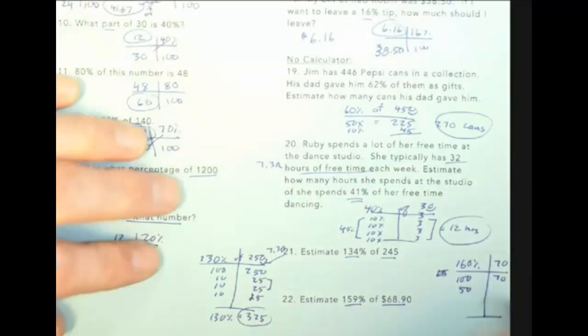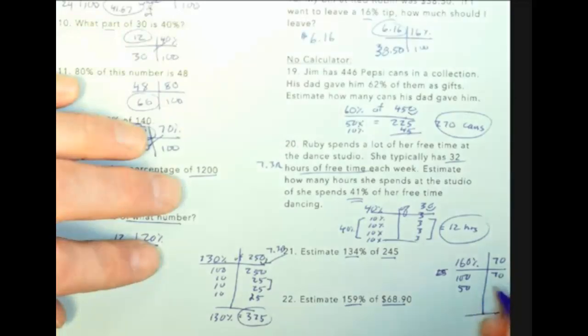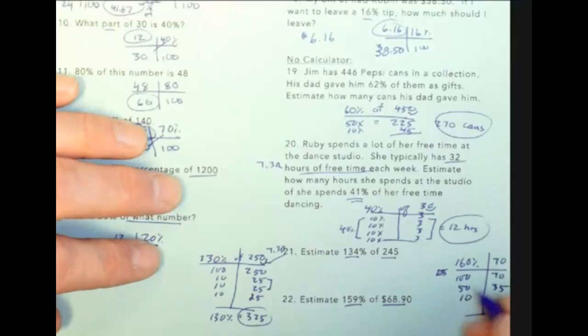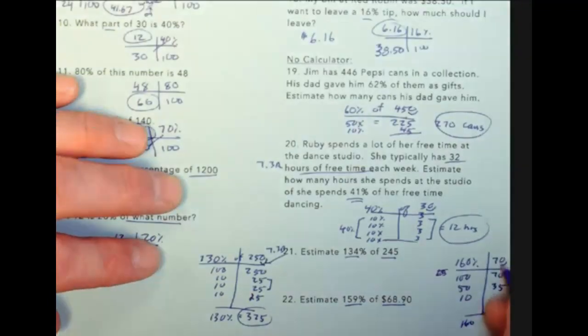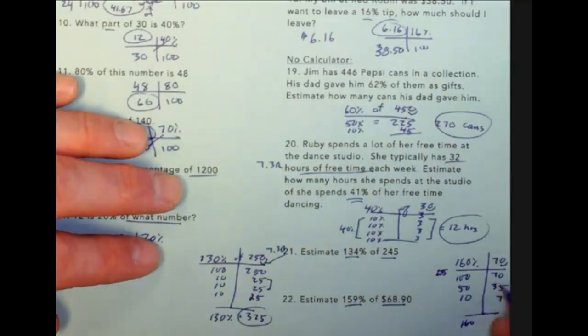These are the easy ones. 50% of 70, that's half of it, is 35. And I'm going to do 10% more because it's 160%. And that would be just 7. So if I added those all up, this would be 105.